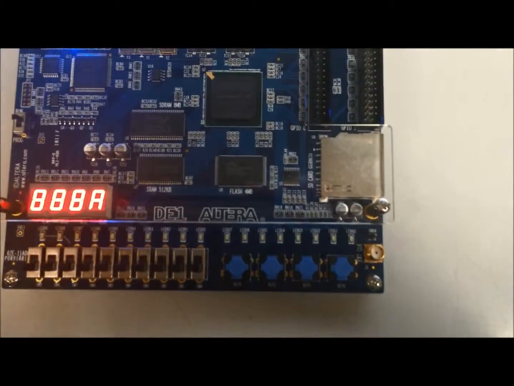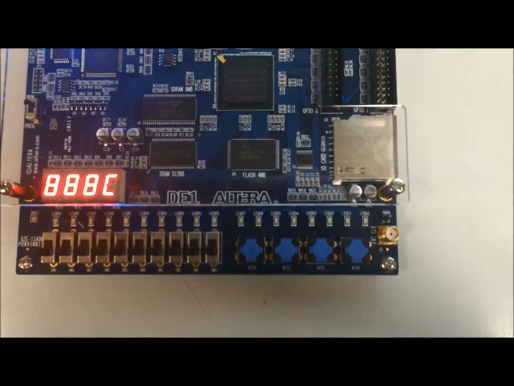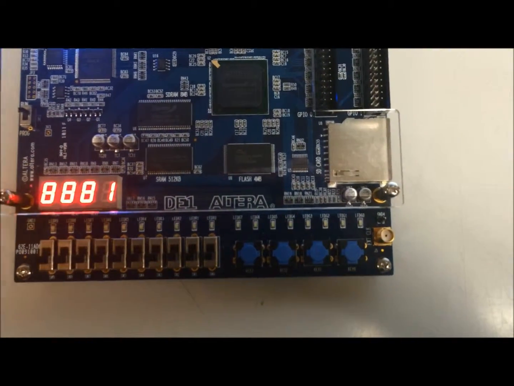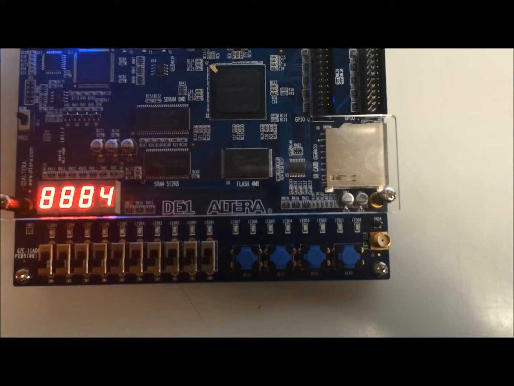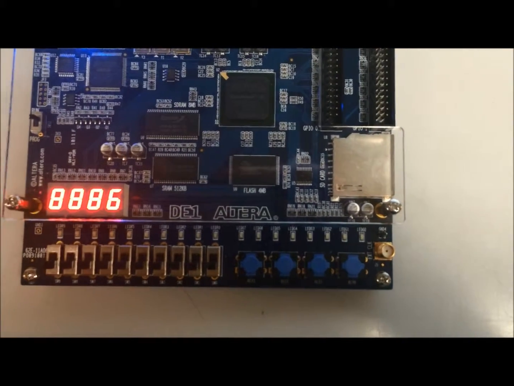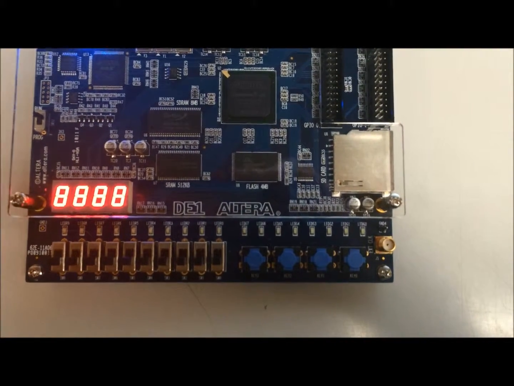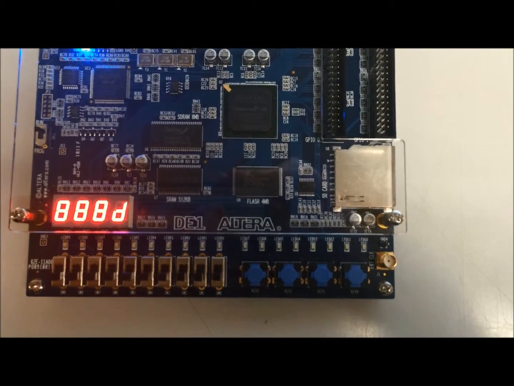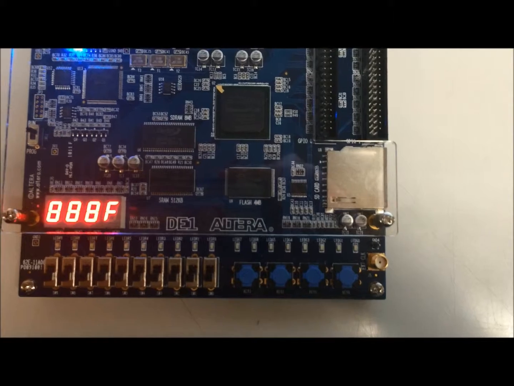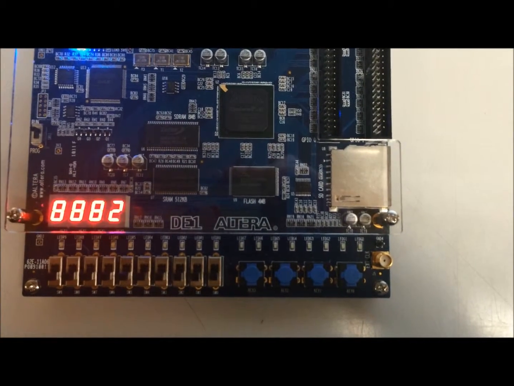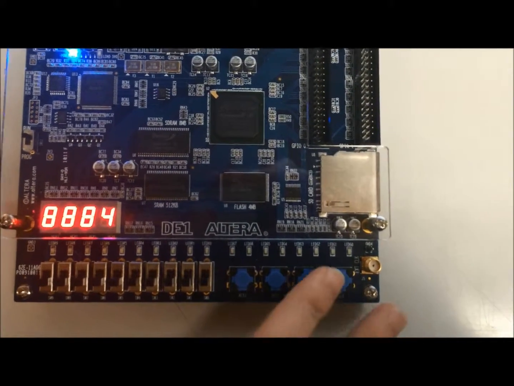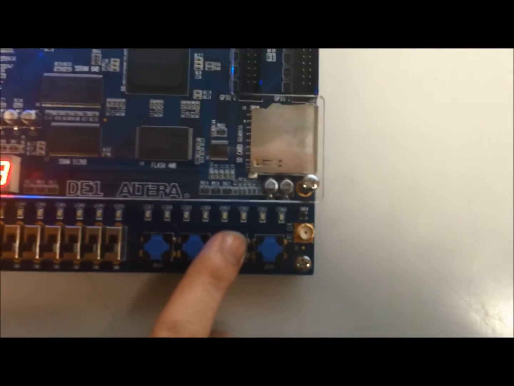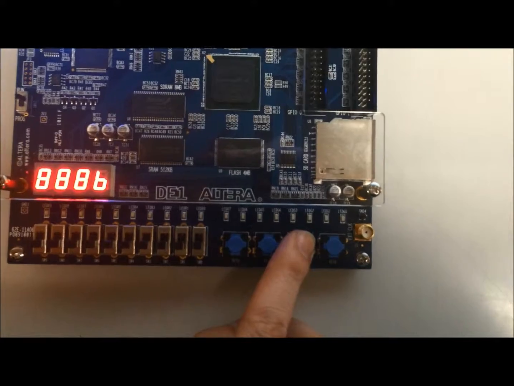Let's move on to part 2. Let me first program this into the board. We can see the counter start to count at 1 second. Obviously, it is a 4-bit counter, and it will return to 0 after it reaches 16. And when I press key 1, the display will reset to 0.